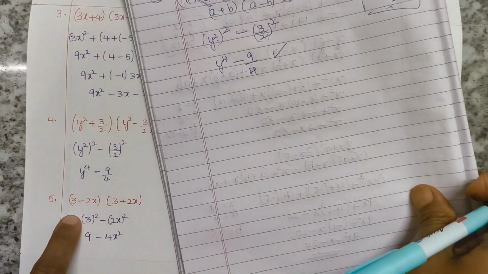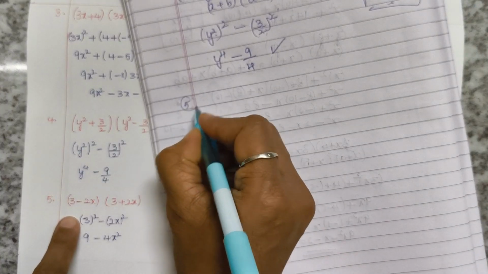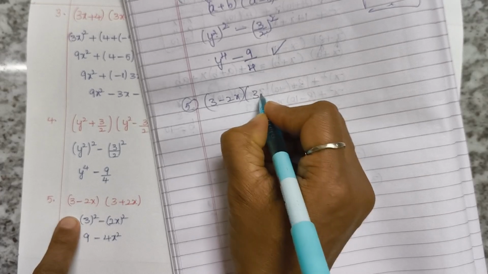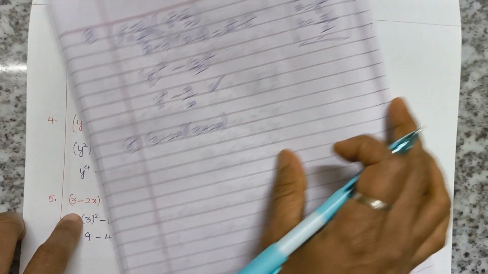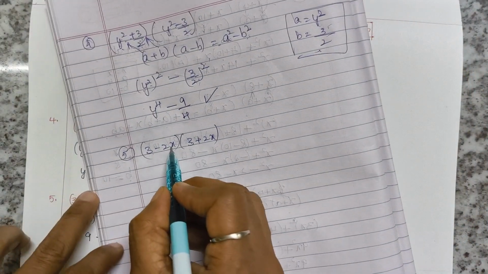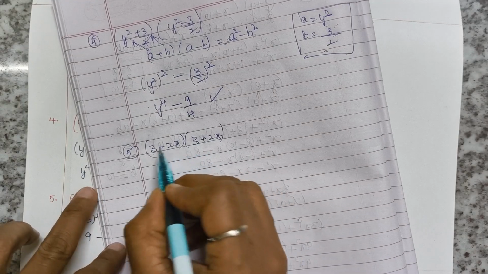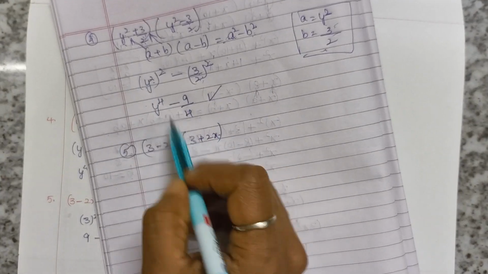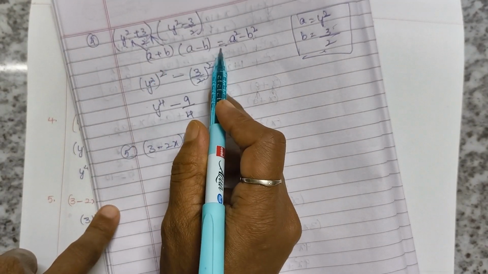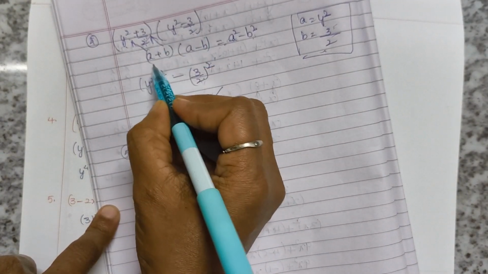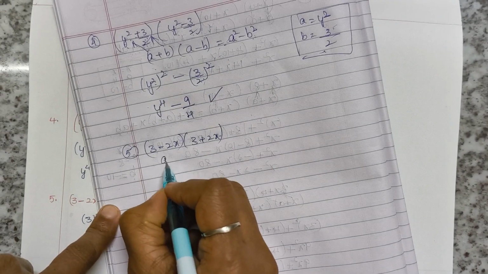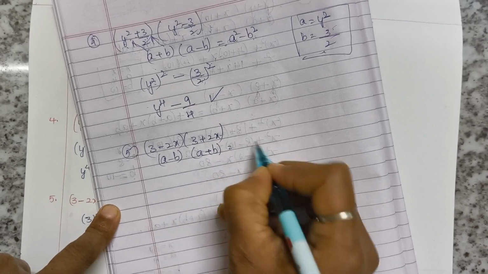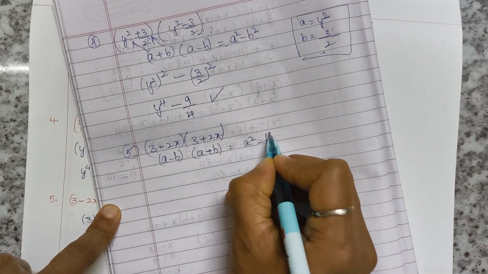Now the fifth question: (3 - 2x)(3 + 2x). Here also the first number is same, the second also same, with different sign, minus and plus. No problem, same formula, just write it in reverse: (a - b)(a + b) = a² - b². This one I am writing.